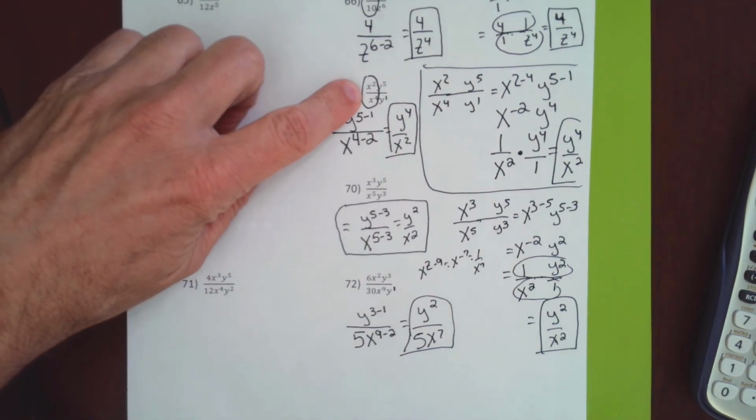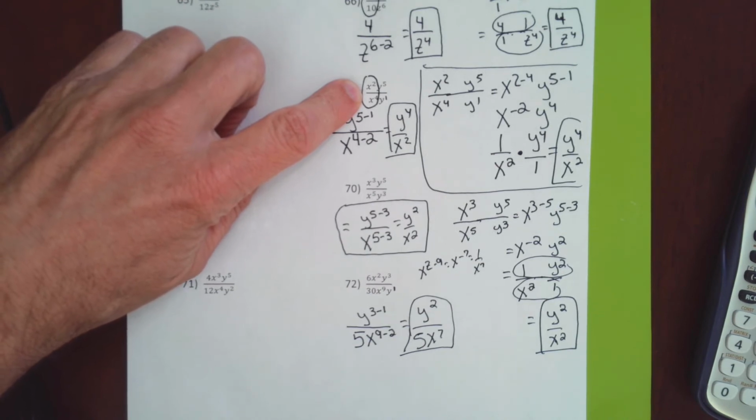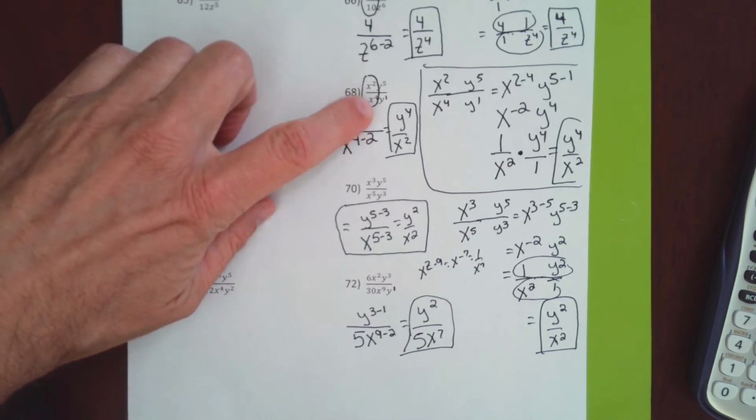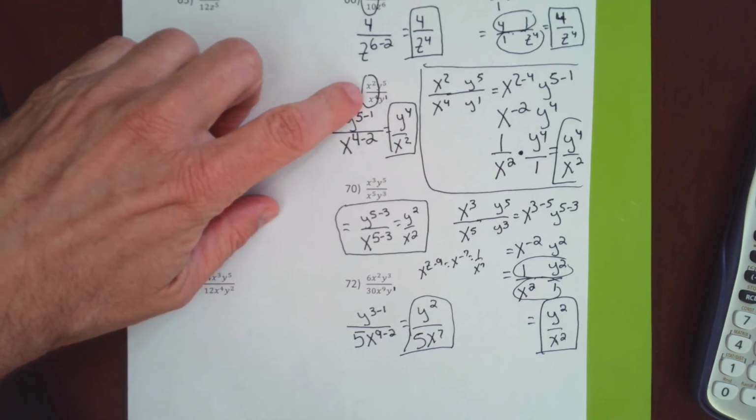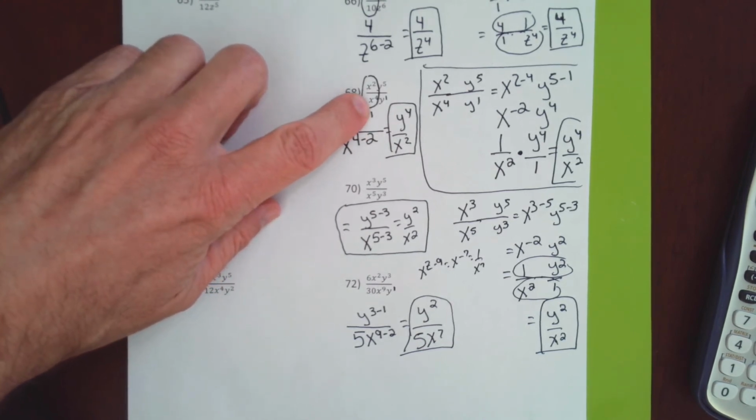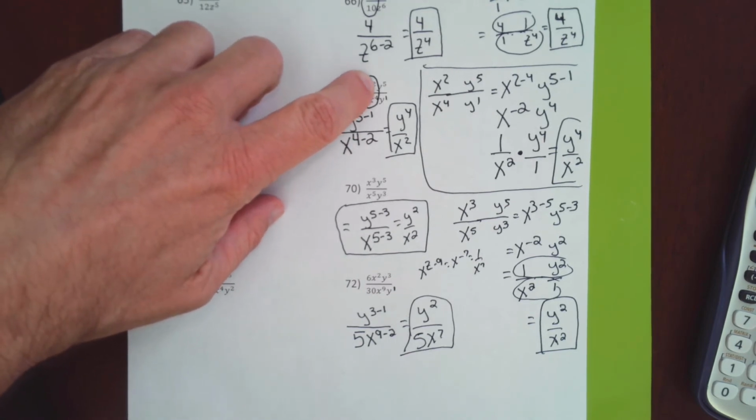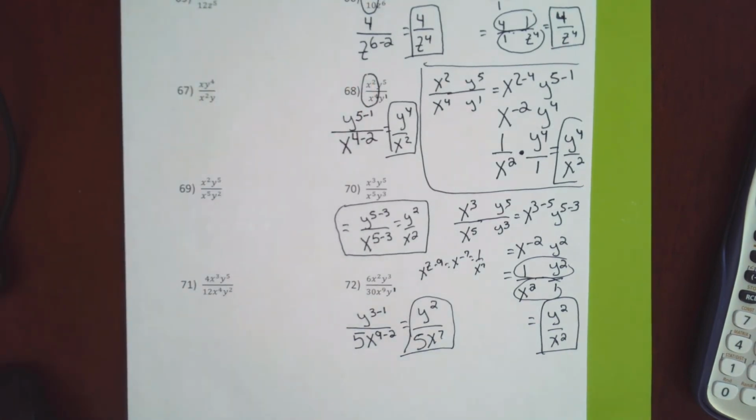If you're dividing with letters, there isn't any adding or subtracting between the letters or variables. You do big exponent minus small exponent, leave the letter where the bigger exponent is. In 68, the x wound up in the denominator because the bigger exponent 4 was in the denominator, and the y wound up in the numerator because the bigger exponent was in the numerator.